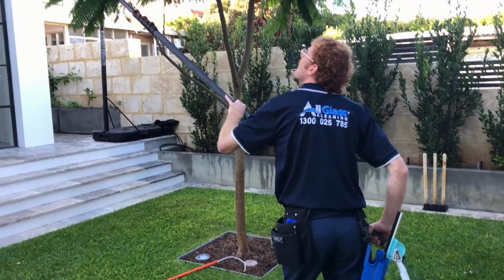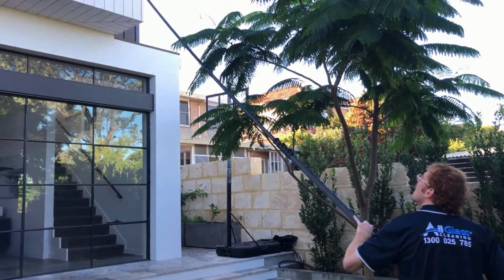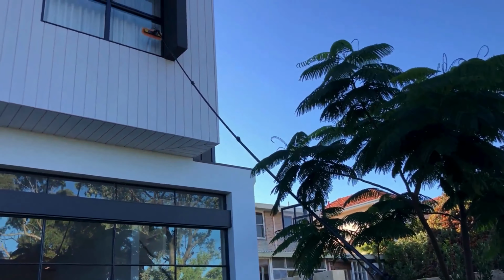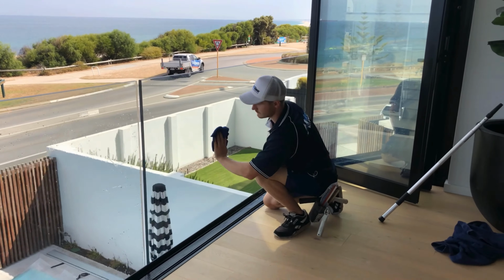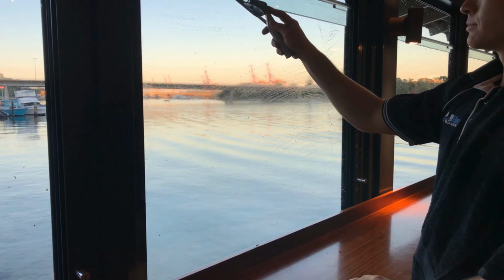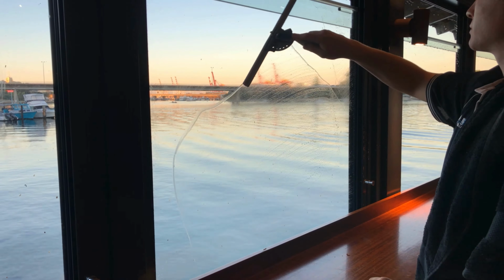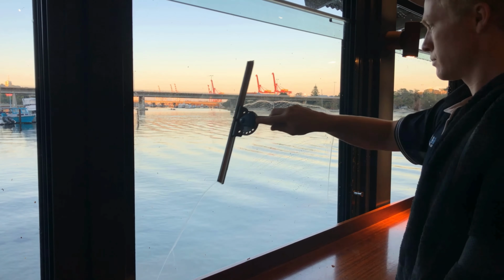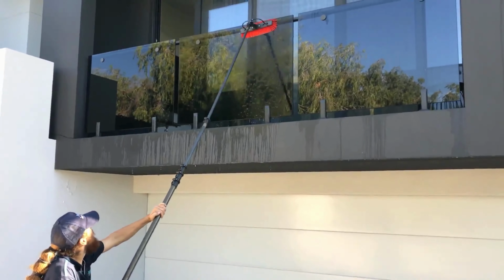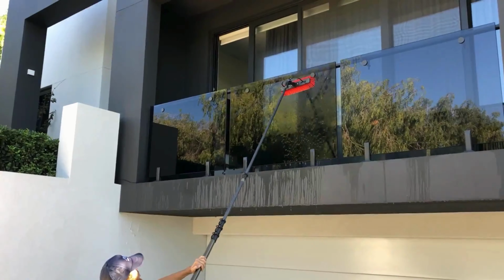Welcome to All Glass Cleaning's online estimate form. We'll explain here how to get your very own accurate estimate. Now we want to make this process easy for you, saving time and money. So please note that this is the same tool we would use if we were to come out to your home and give a quote in person. So if you follow these quick steps and put in all the correct information, you'll receive a really accurate estimate.